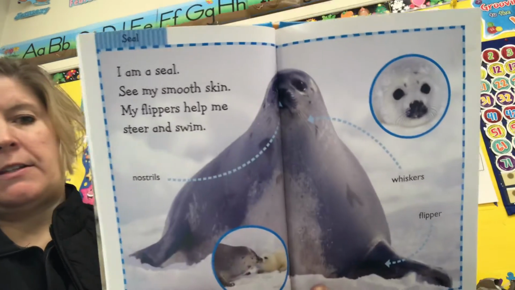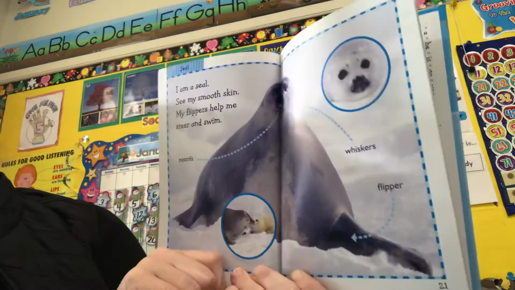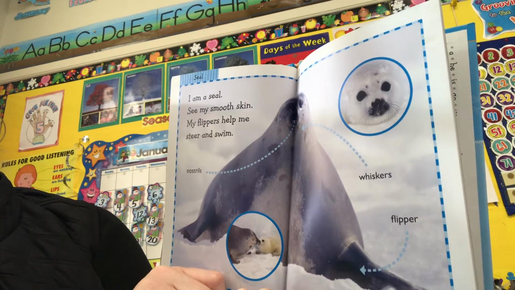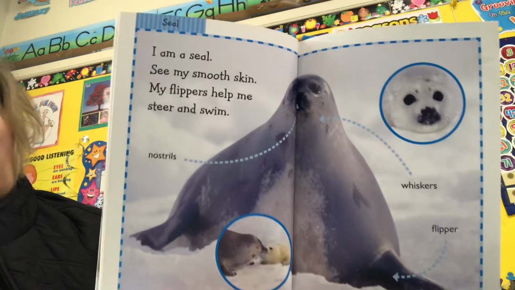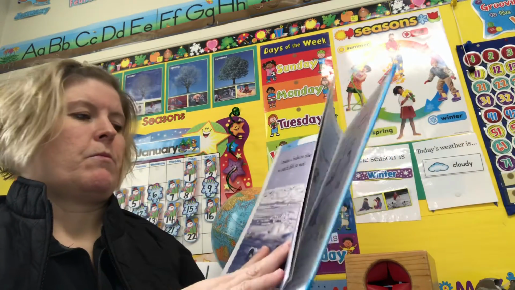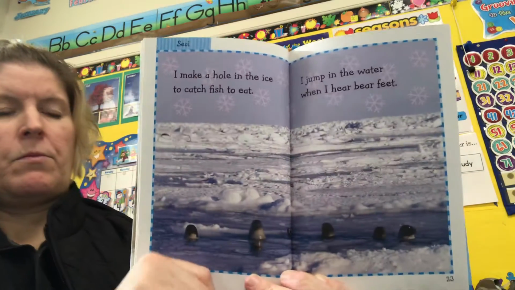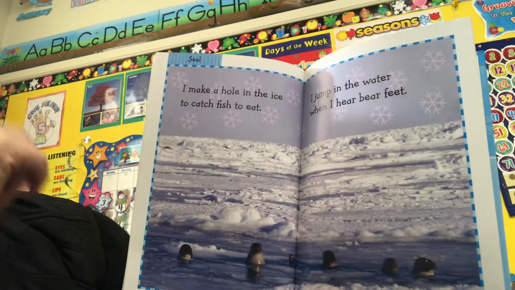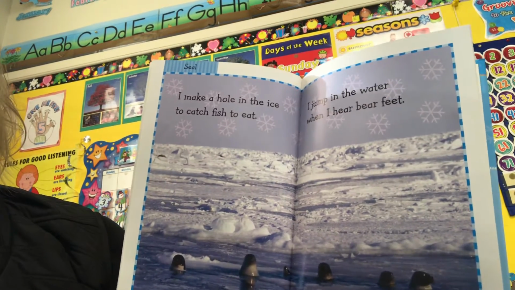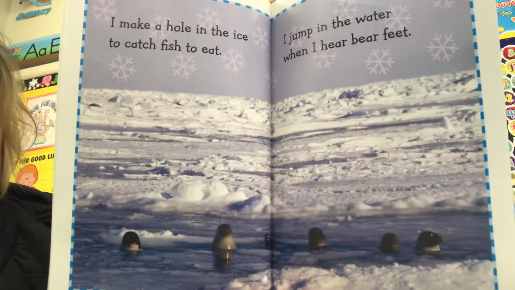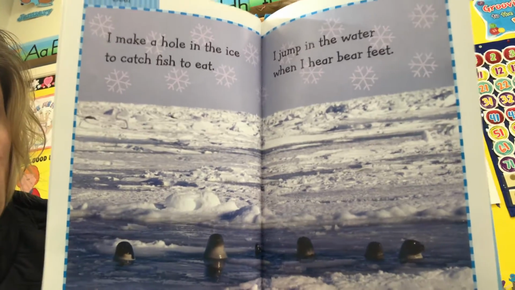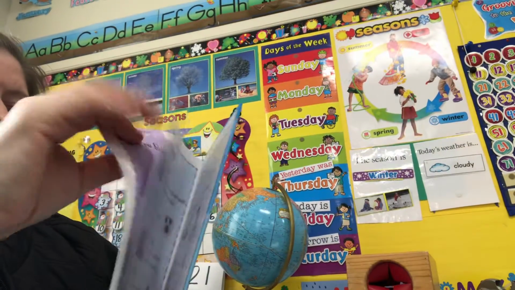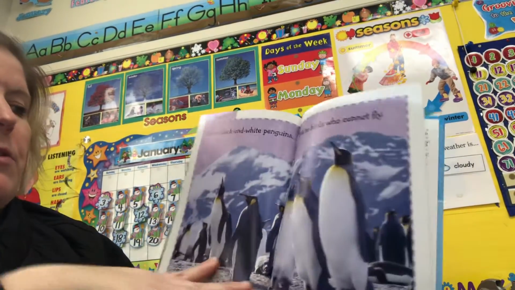You know what that is? It's a seal. I'm a seal. See my smooth skin? My flippers help me steer and swim. I make a hole in the ice to catch fish to eat. I jump in the water when I hear bare feet, because we know that polar bears love to eat seals. So if they hear the stomping feet of a polar bear, they hide.